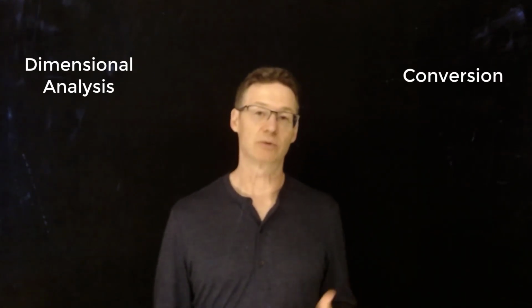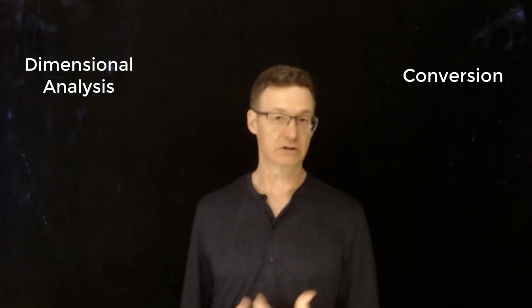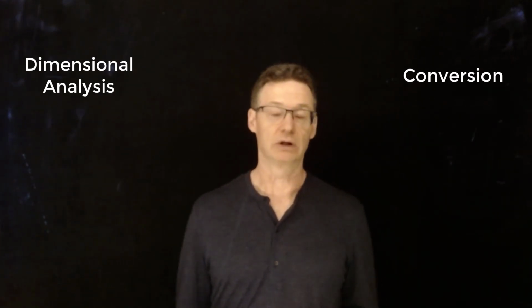So dimensional analysis is really a form of conversion. We have a measurement that's in a particular unit and we need it in a different unit for one reason or another, depending on what we're doing. So we use dimensional analysis in chemistry to take a certain measurement, a value, and change it from one unit to another without changing the actual value itself. We're expressing it in a different version, converting it or exchanging it.